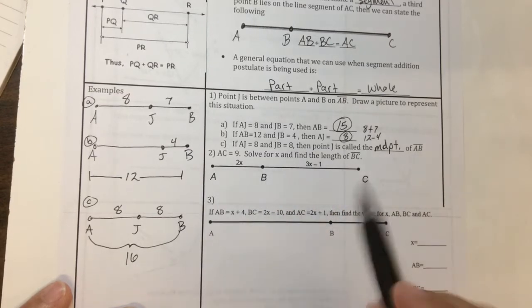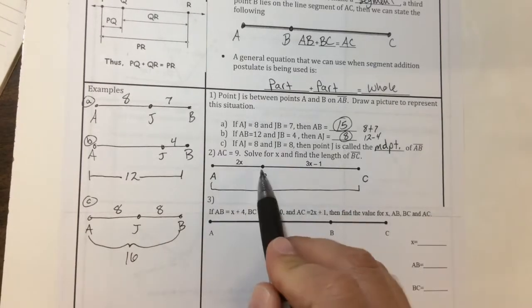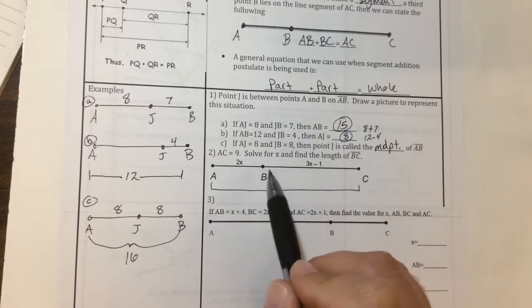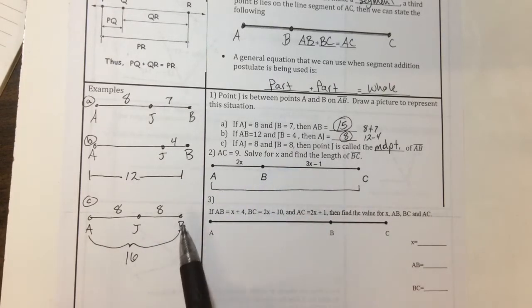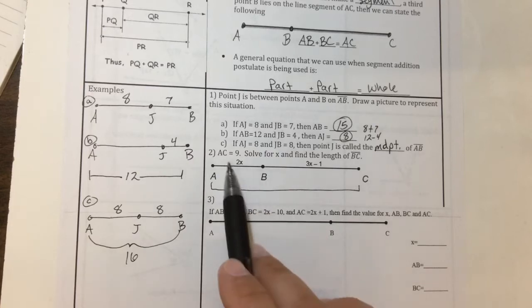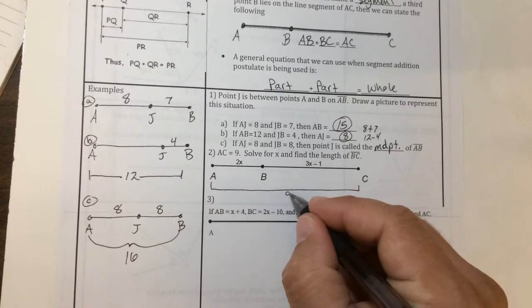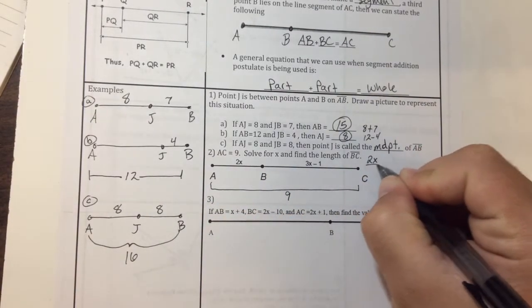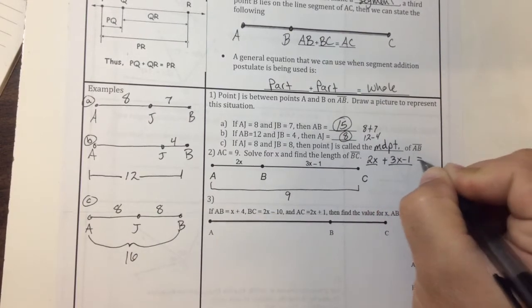All right, we can also use different problem-solving elements when doing this, knowing that AB and BC add up to give you AC in total. Remember, we are not told in this case that B is the midpoint. It probably won't be. 2x and 3x minus 1 probably won't be the same value. But we can still set up an equation to solve this. We do know that these parts add up to the whole thing, and we are told that the entire length of AC is 9. That means the sum of these two expressions, 2x plus 3x minus 1, must equal 9.